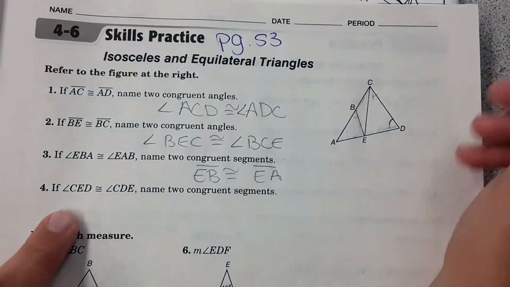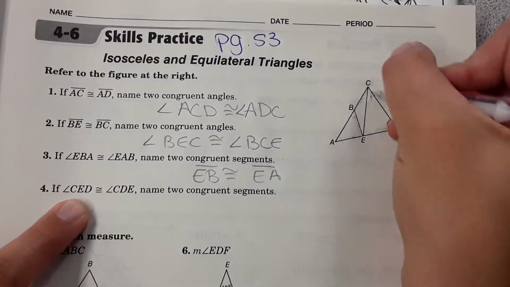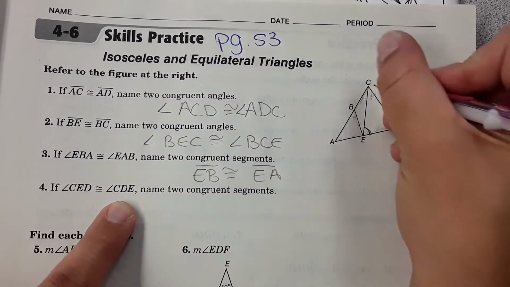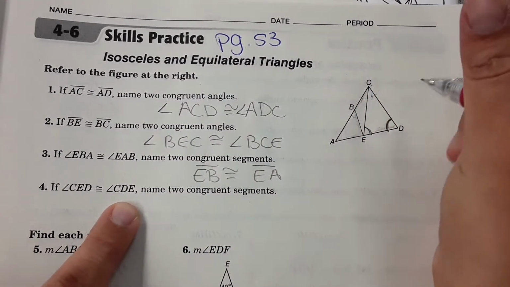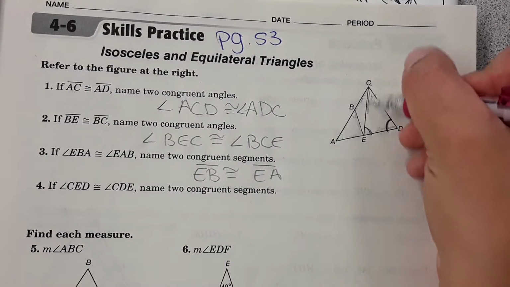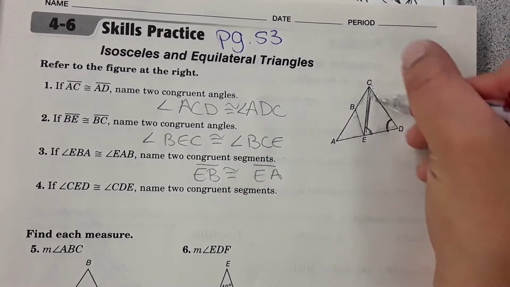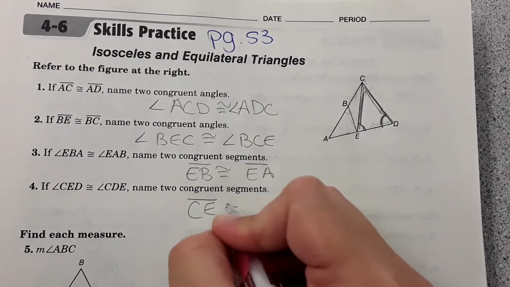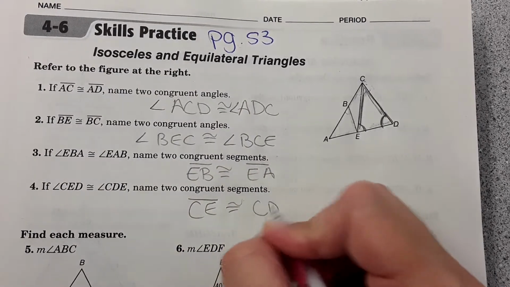And then if angle CED, so this angle here, is congruent to CDE, this angle here, name two congruent segments. It would be this segment and this segment. Segment CE is congruent to CD.